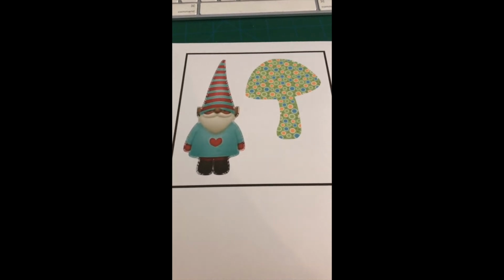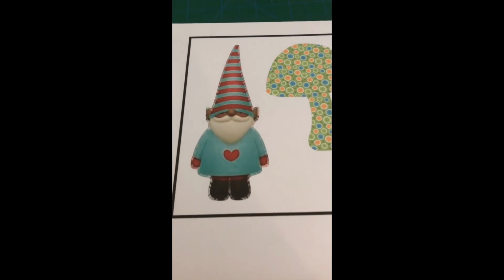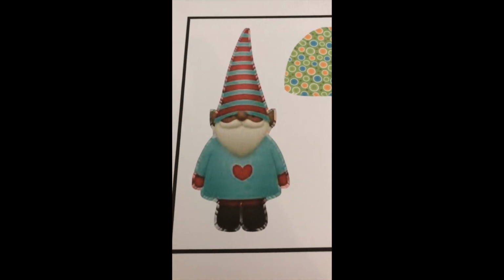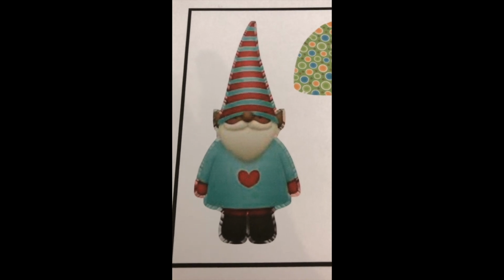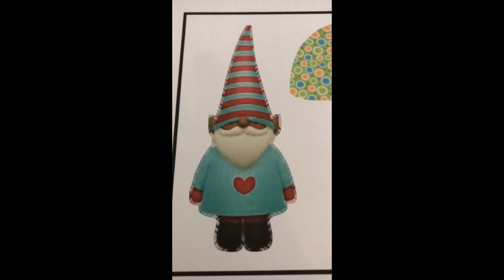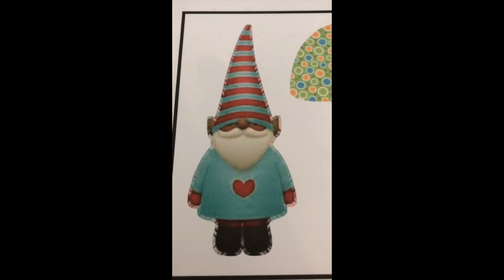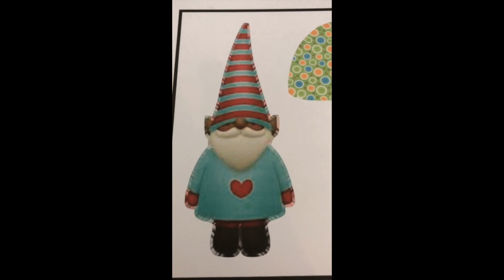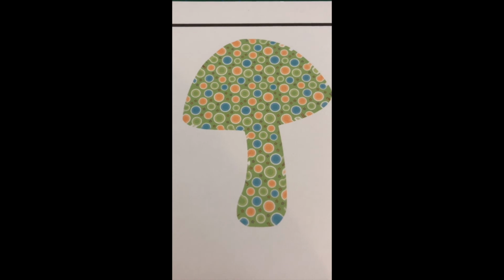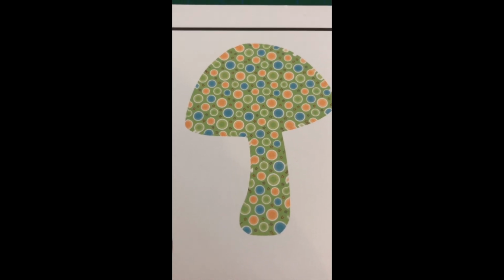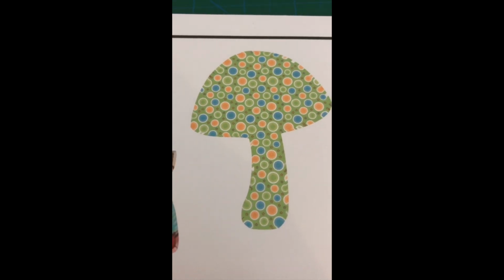Okay, so now I have printed this off my printer, and if you look closely, you can better see the blur that happens around the gnome in particular, because of the way his design is. You can see that blur that it puts on there when you put the bleed on. It's a little bit harder to see on the mushroom, but it is there, and you'll see what happens when we go to cut this out.